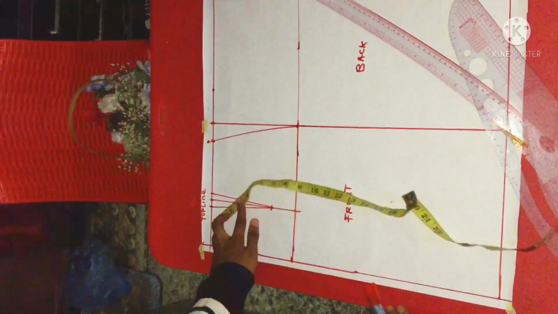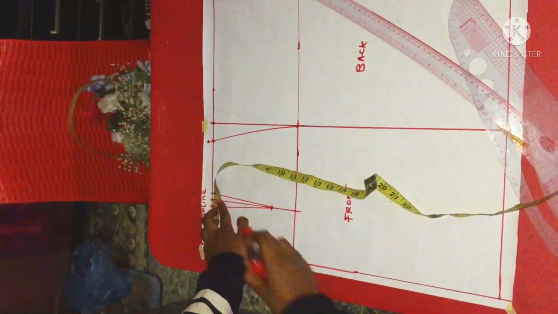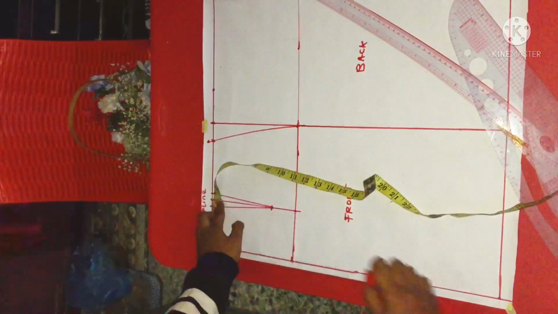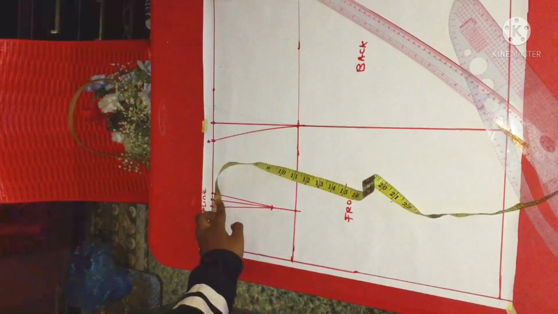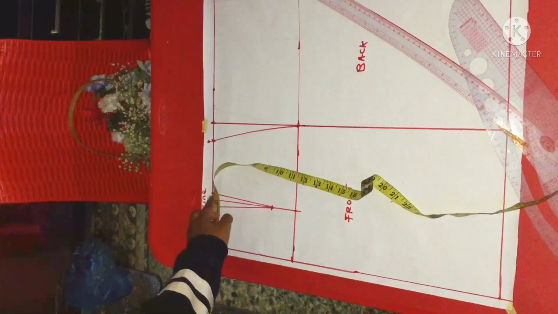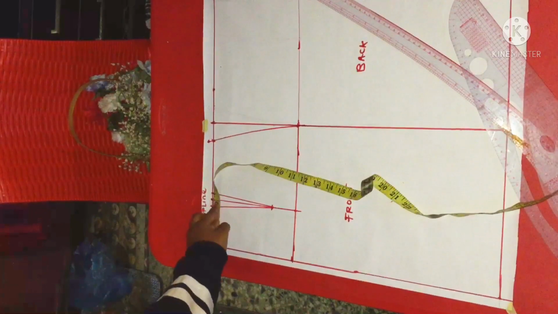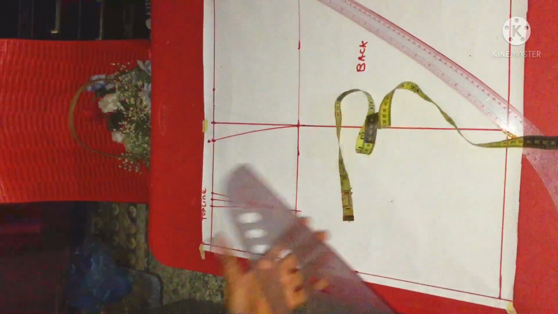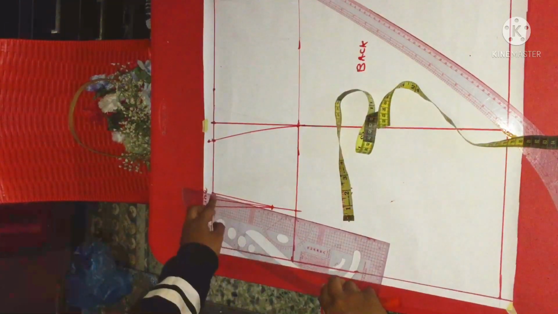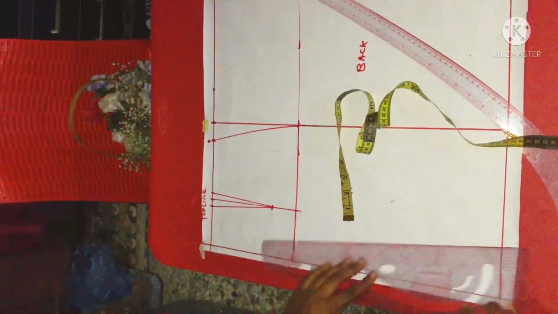Then what I did next is that I placed 0.5 inches on both sides of that point, and that serves as our dart that we added to the waist, which will give us 1 inch in total. So I took 0.5 inches on both sides. Then I took my ruler and joined those points together.